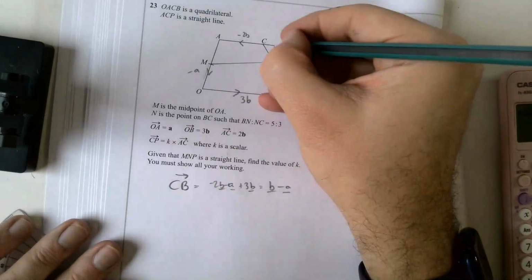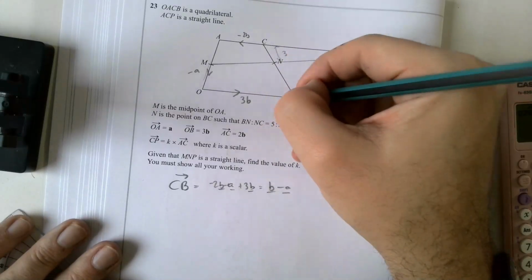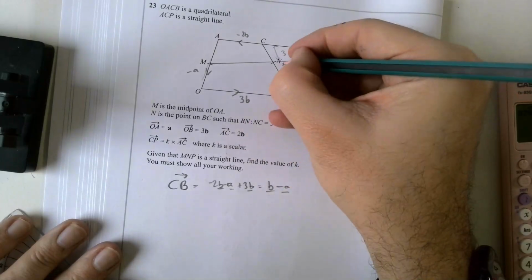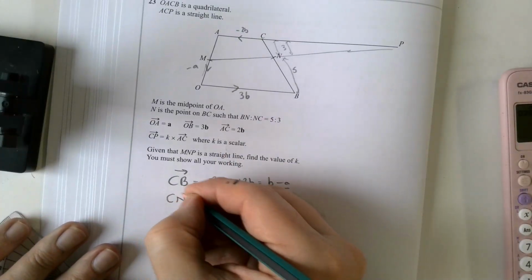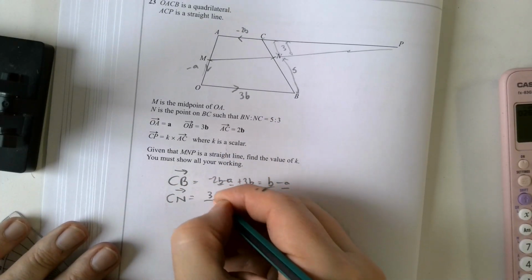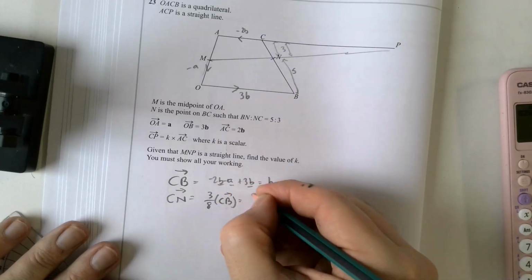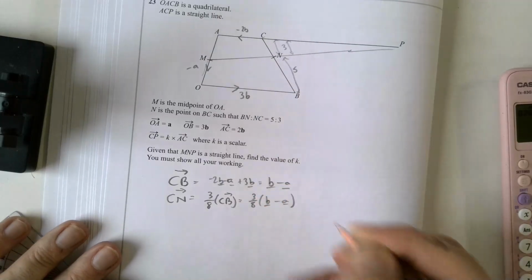Now I know that this bit here of my line is b to n to c. So that's 3 shares and this is 5 shares. So that is 3/8. So to go from c to n, it's 3/8 of c to b. So that's 3/8 of b minus a.